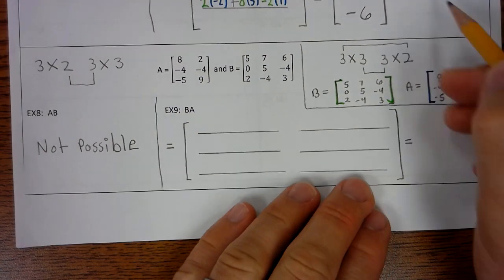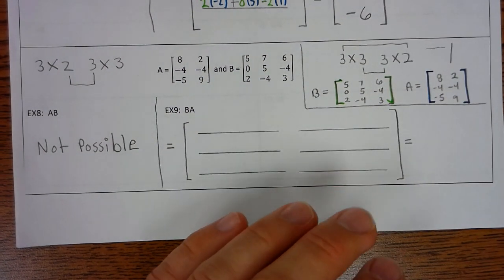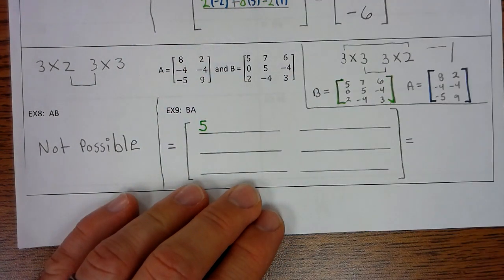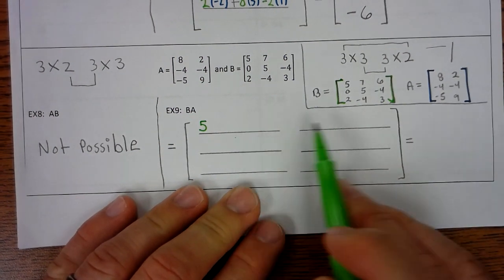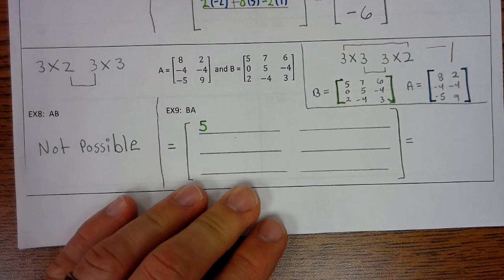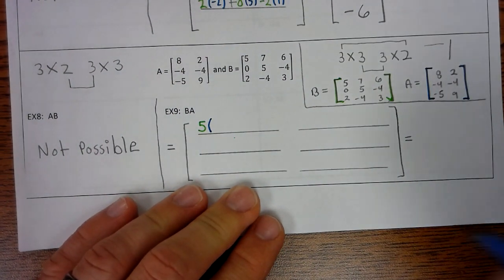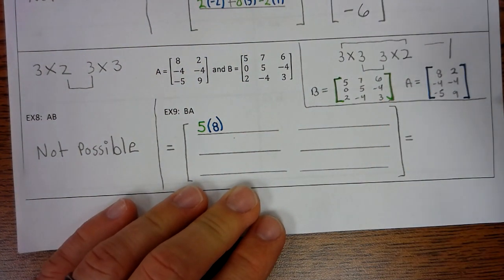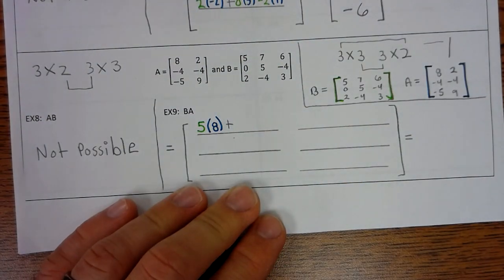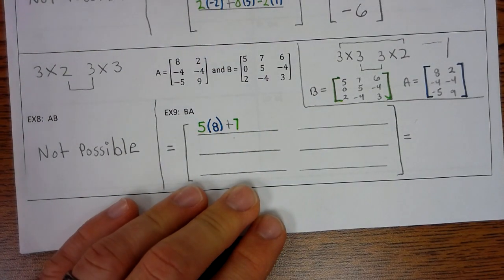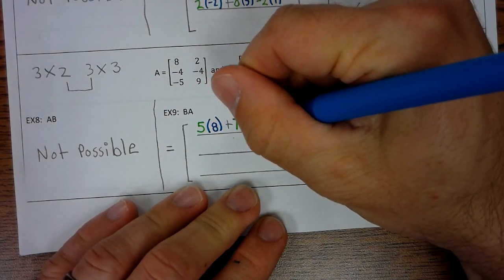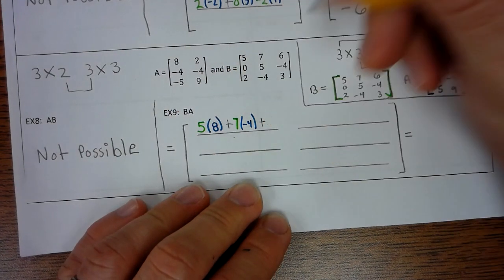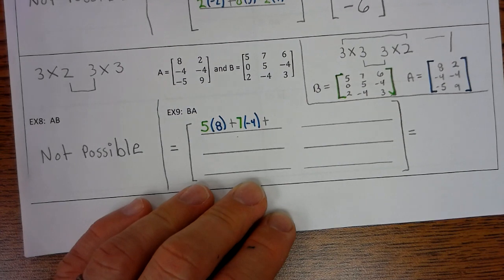And remember, when we do this, we multiply the row by the column. Now, another way to understand this is that 5, 7, 6 are going to be here and here. And I'll show you that in a sec. So that's 8. So 5 times 8, and then plus 7 times negative 4, plus 6 times negative 5.